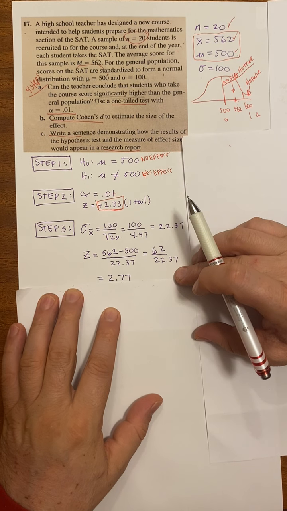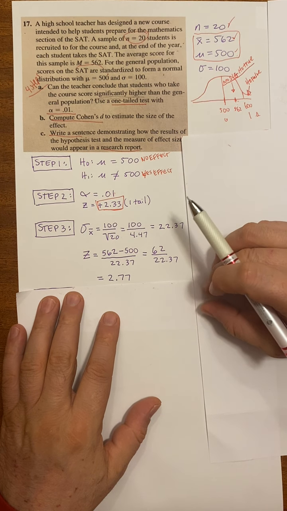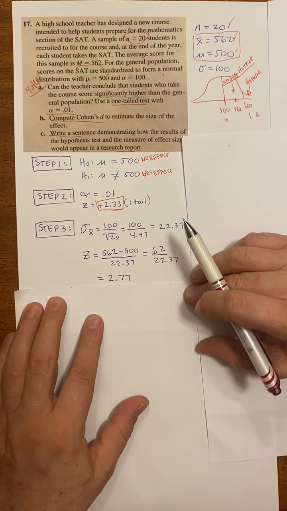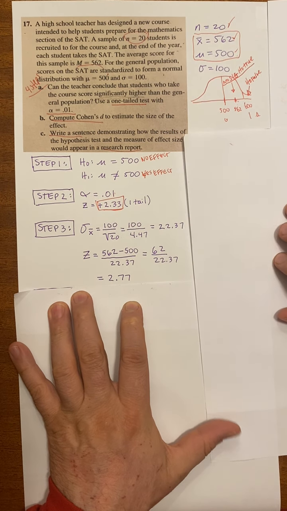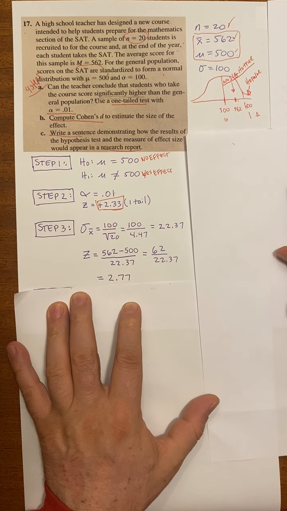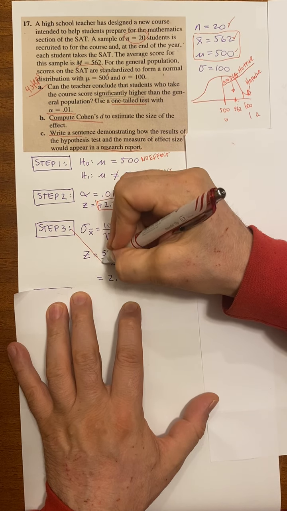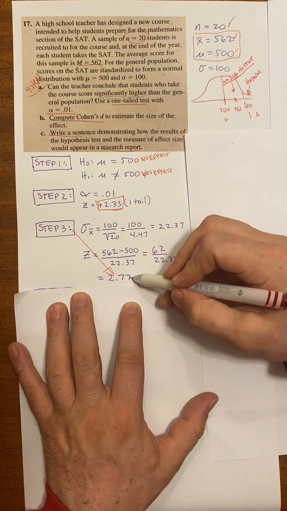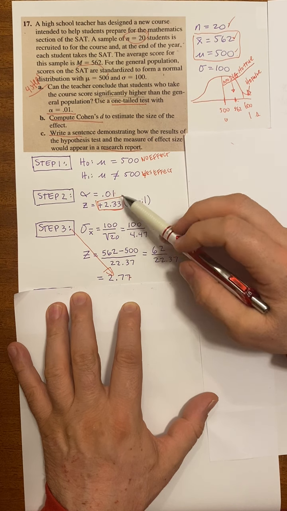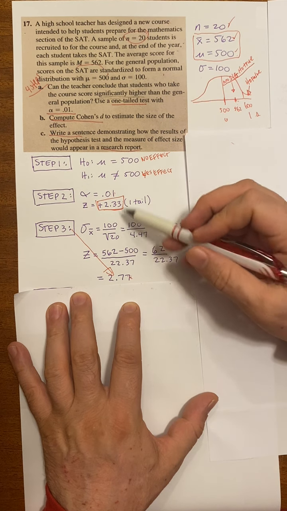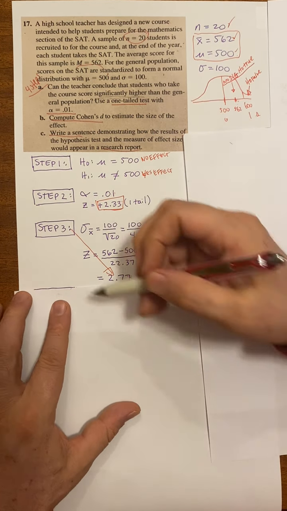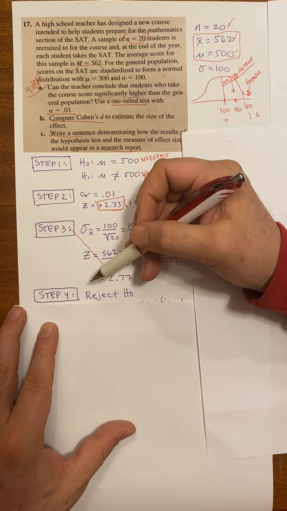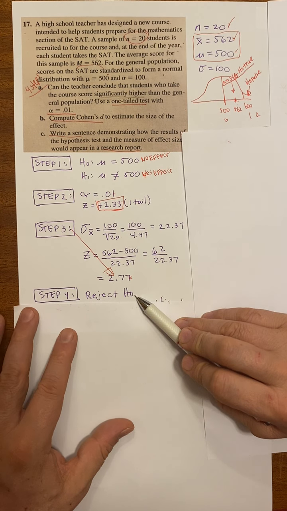What is the final z? 2.77. Okay, so I was wrong up here. What we're seeing is that our step 3 z is greater than our step 2 z. It's a bigger number here than here. That means that in our decision in step 4, we are going to reject the null hypothesis.